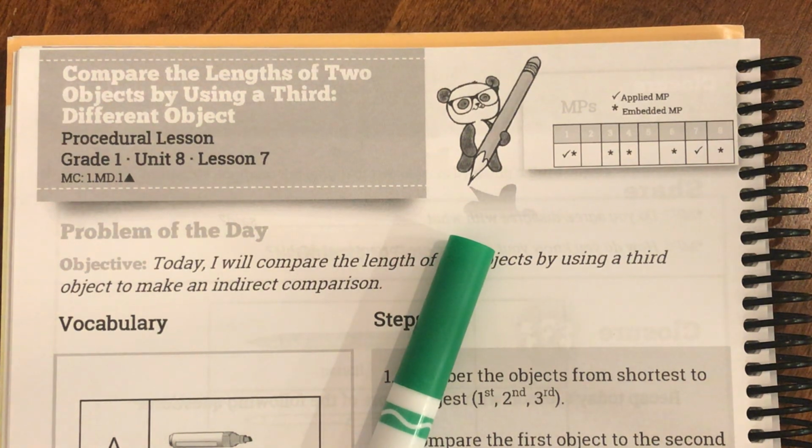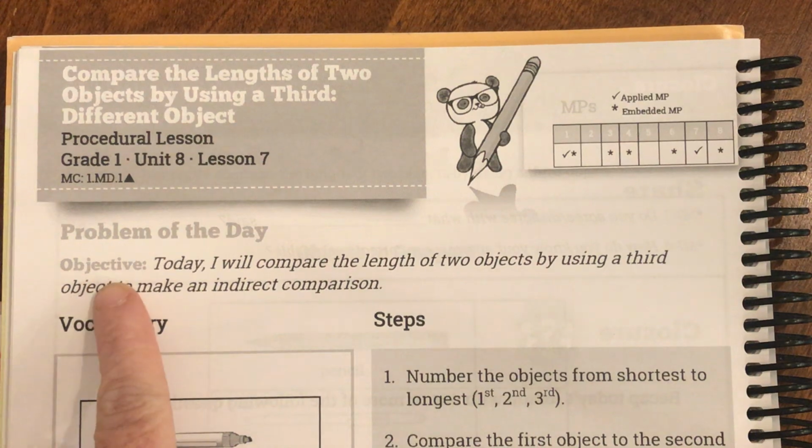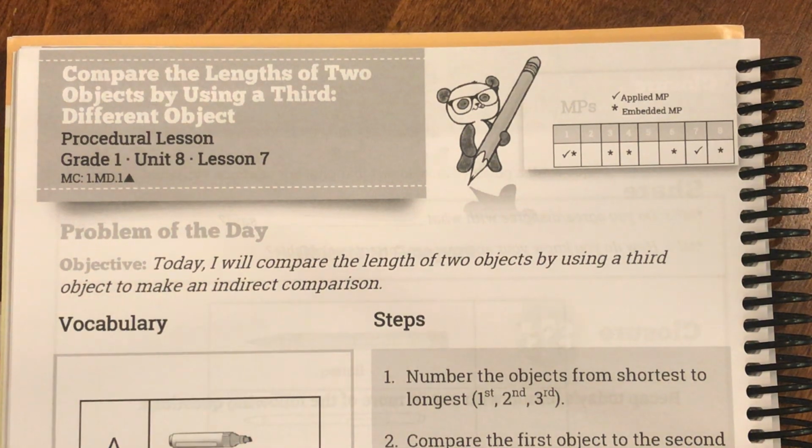Okay, so today we're on page 43 of your student journal. And our goal today, or our objective, is today I will compare the length of two objects by using a third object to make an indirect comparison. So what that means is we're going to be comparing three objects, but we're only really going to be using two and making a final statement. It sounds pretty tricky, but I promise you when we practice it, it'll be a little bit easier.